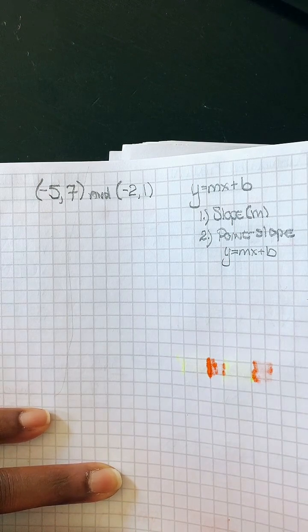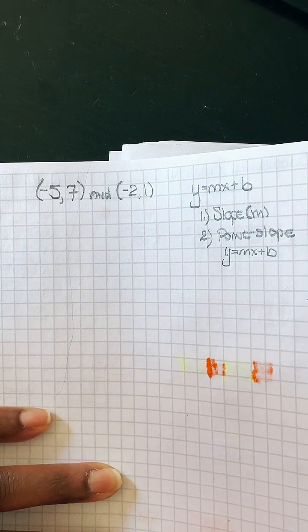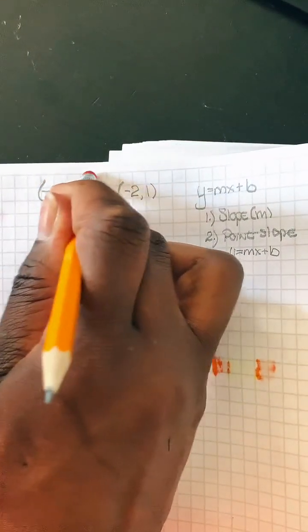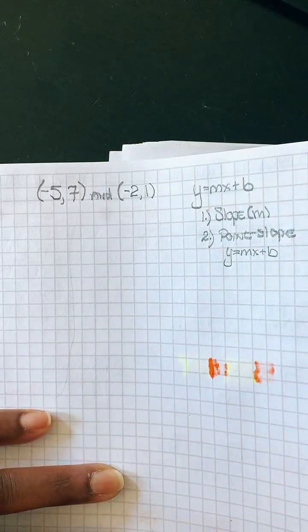Yes. So I want you to find the entire slope. And yes, you are starting off correctly. Straight pencil marks.